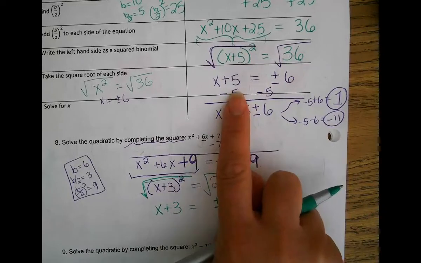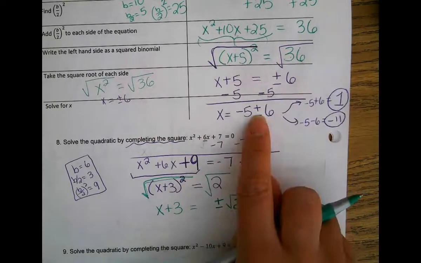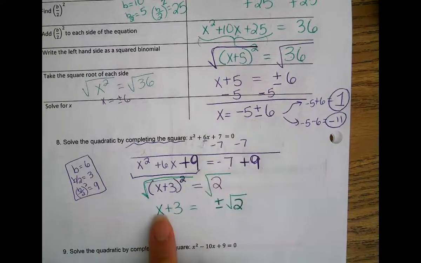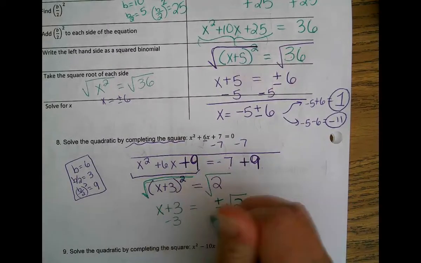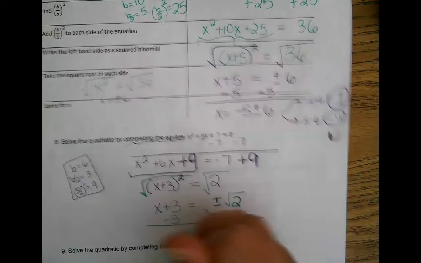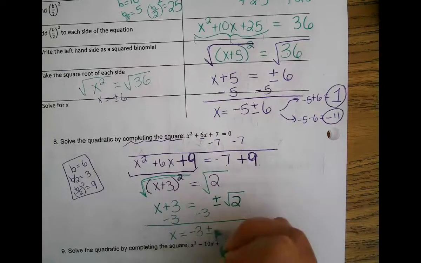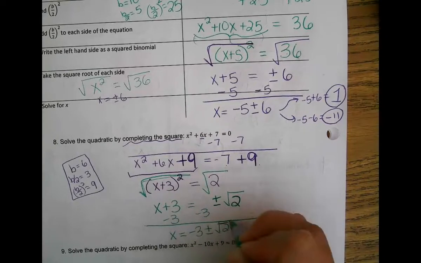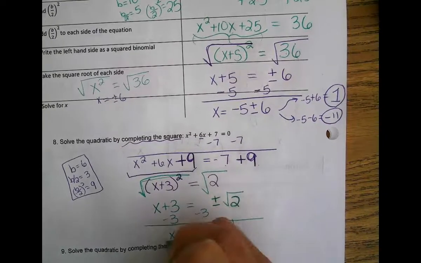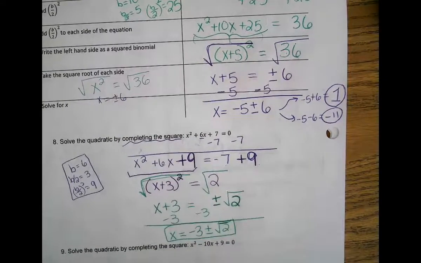So just like up here, we subtracted the 5 across and wrote it in front of the plus minus sign, we're going to do the same thing here. Subtract 3 from both sides. And our final answer is going to read x equals negative 3 plus or minus the square root of 2. We're going to leave that as a radical answer.